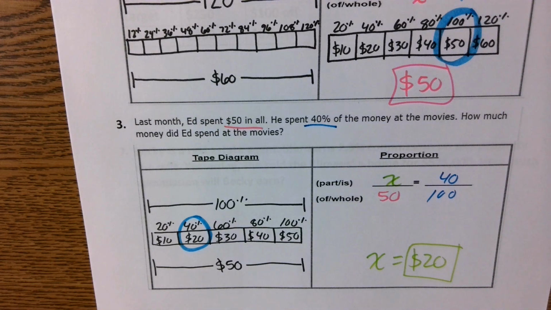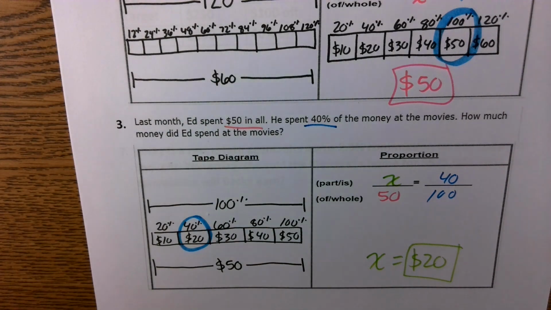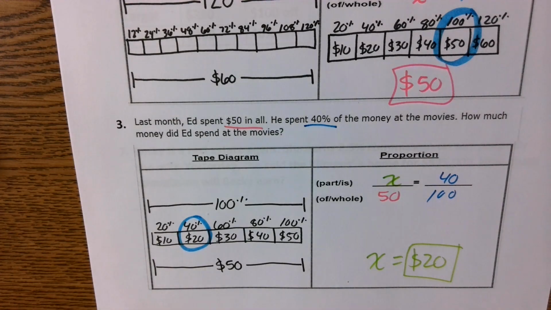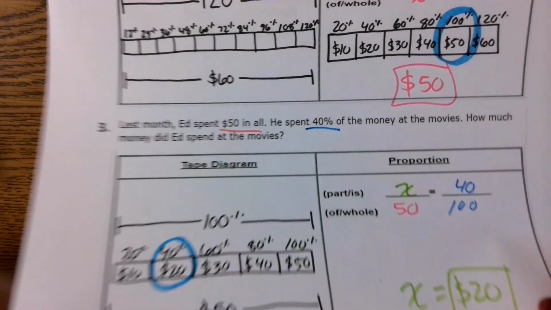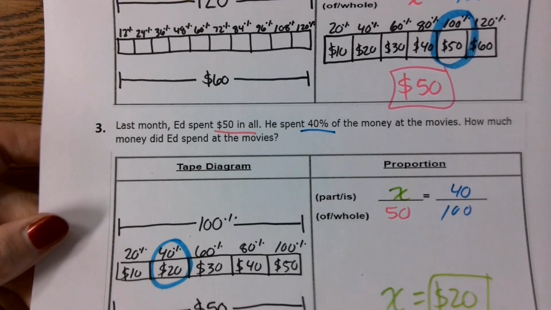All right, go ahead and flip it on over to the back. Flip it on over to the back. I'll go back to it because I have to keep going. I'll come back to it.